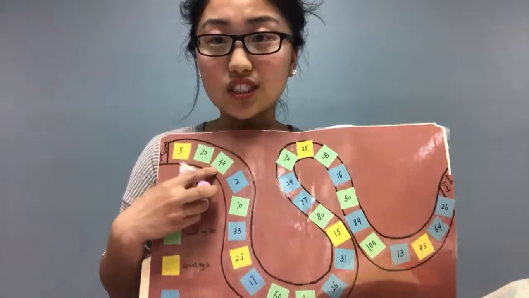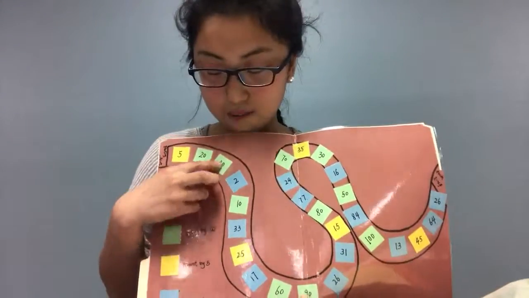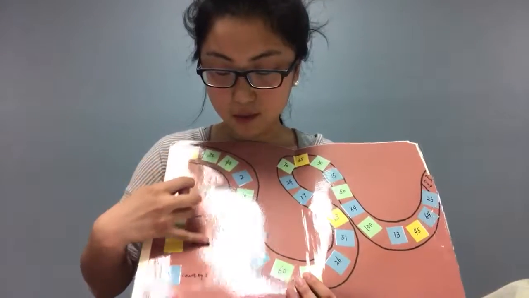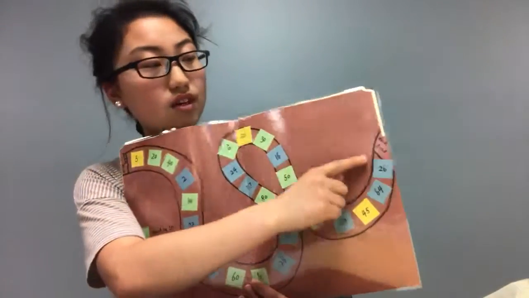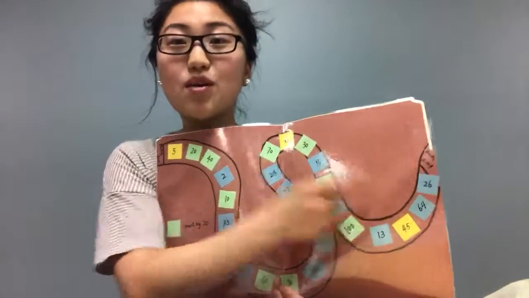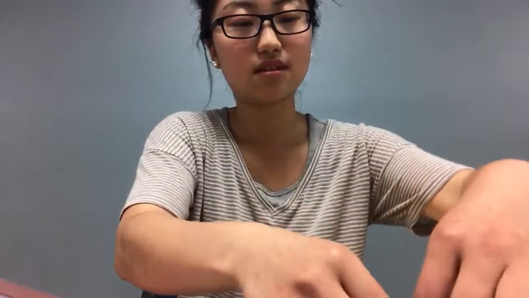The player can only move if he or she successfully counts the number by either 10, 5, or 1, depending on which color he or she lands on. And whoever arrives at the finish line first wins the whole game. So that is my folder game.